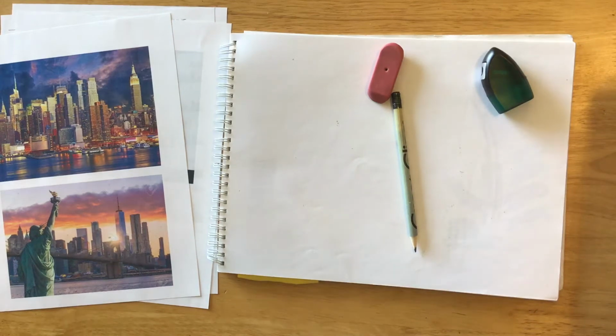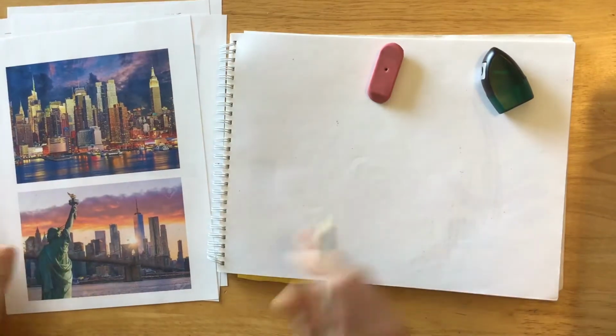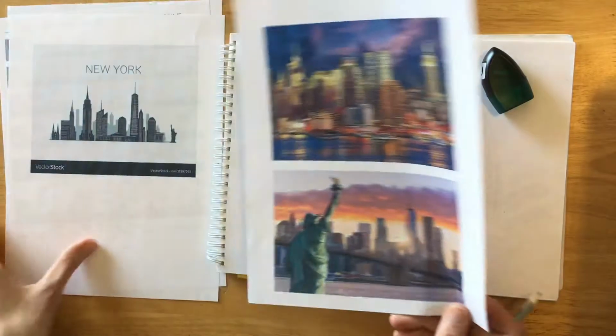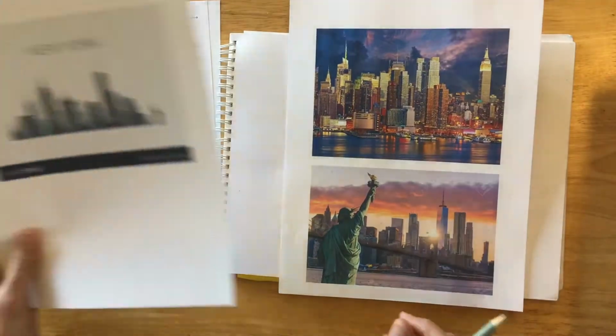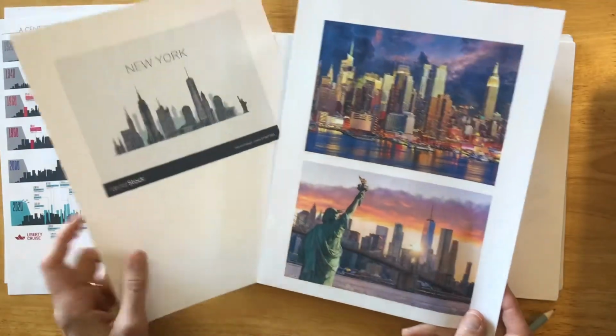Hi, third grade. I thought it might be helpful if I showed you how I would get started for my story quilt sketch. This spring break, I was supposed to go to New York, and so my dream would be that I was still able to go on that vacation. So I looked for some examples.